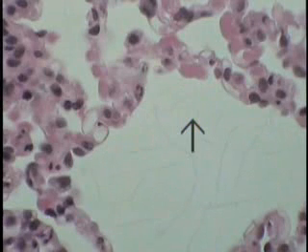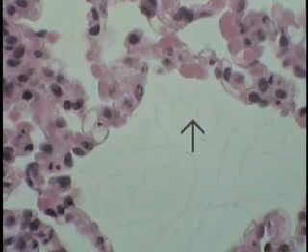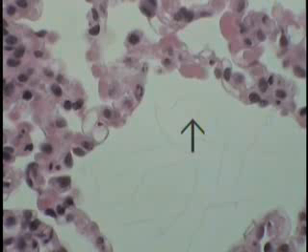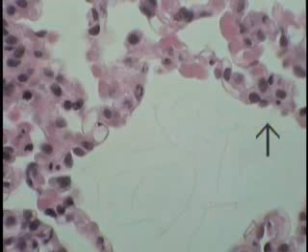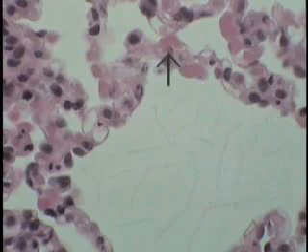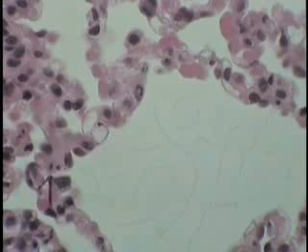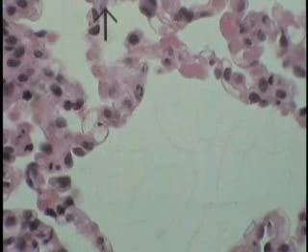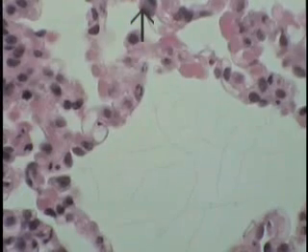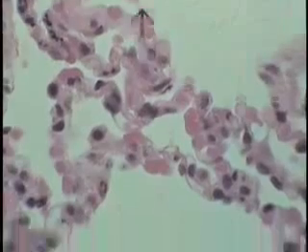This is a portion of lung in the plastic embedded material, stained with hematoxylin eosin and viewed at high magnification. What is shown in the field of view is the alveolar wall, which is coursing roughly in this position. Another alveolus is shown here, another one up here, and so this is that lacy type of material one sees in the background.